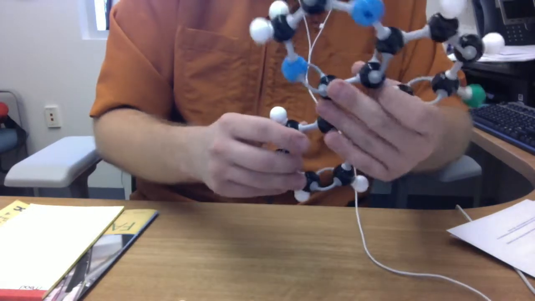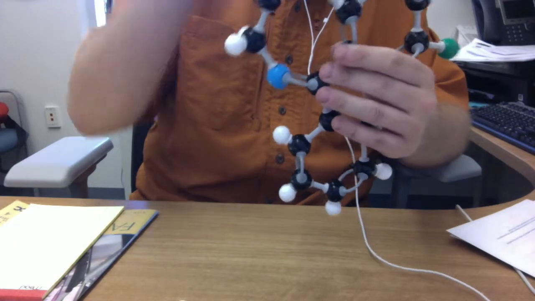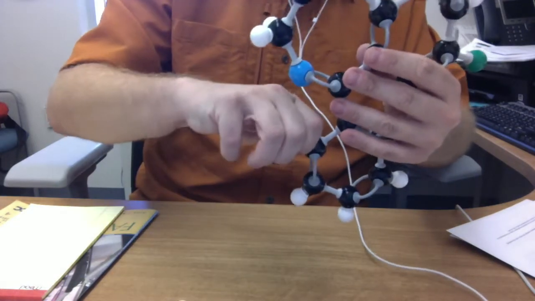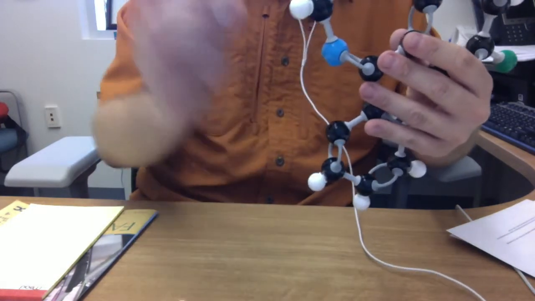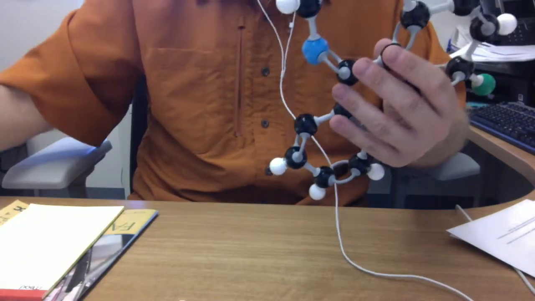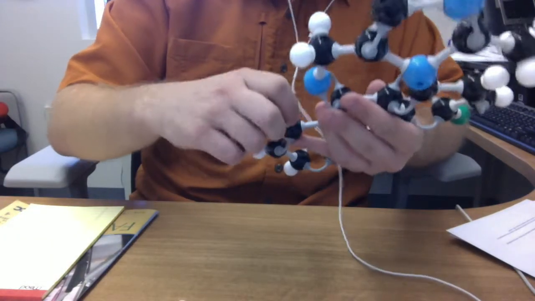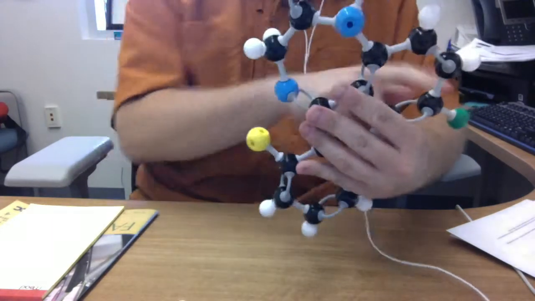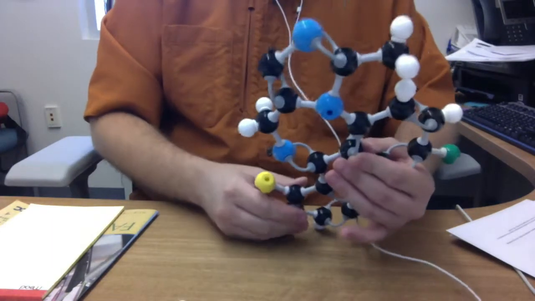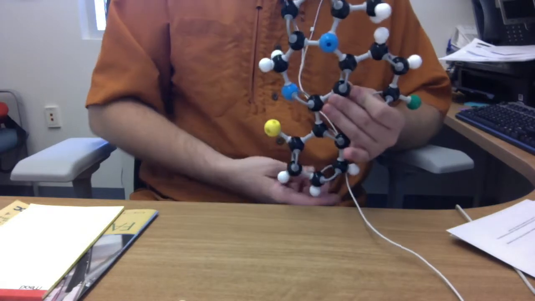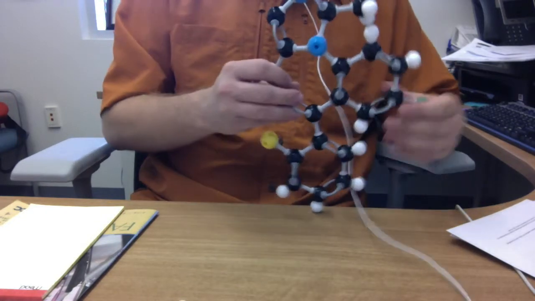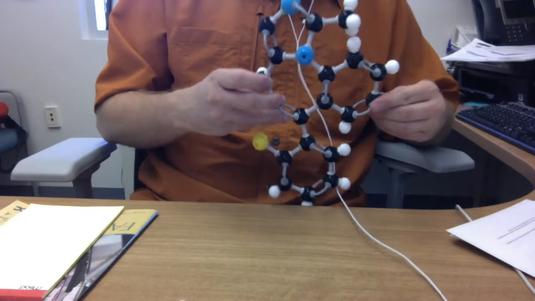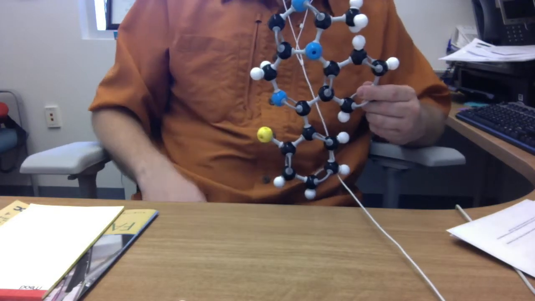And then down here on the benzene ring, I'm going to pull this hydrogen off, and then I'm going to add a fluorine atom. All right, so this has fluorine and chlorine in it. And let me pull back here, and I'll hold it by the chlorine so you can get a better idea of the scope of the molecule.